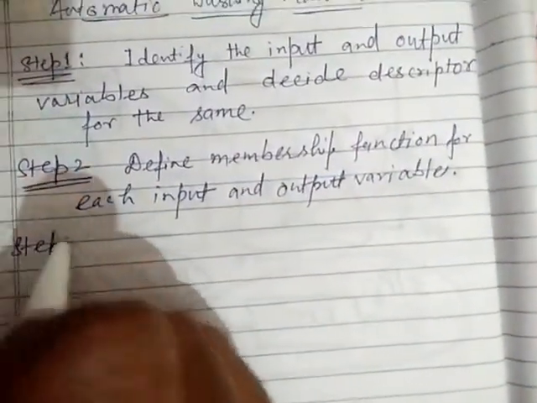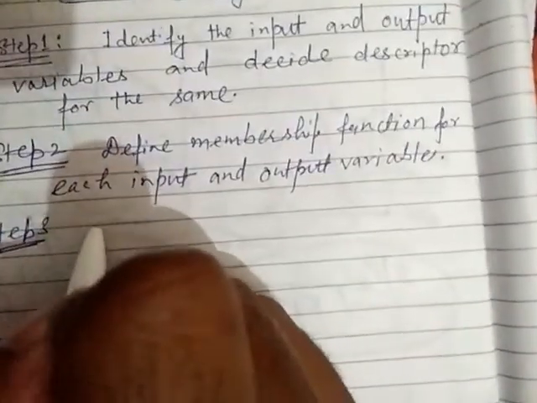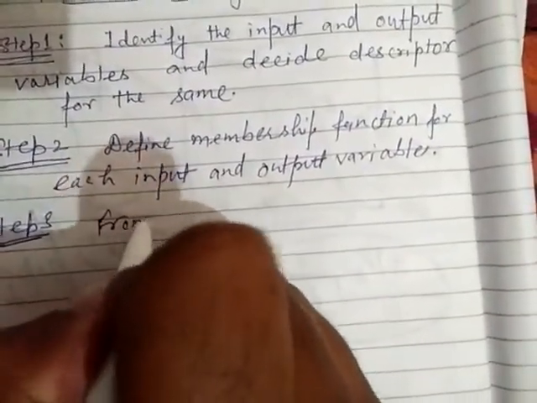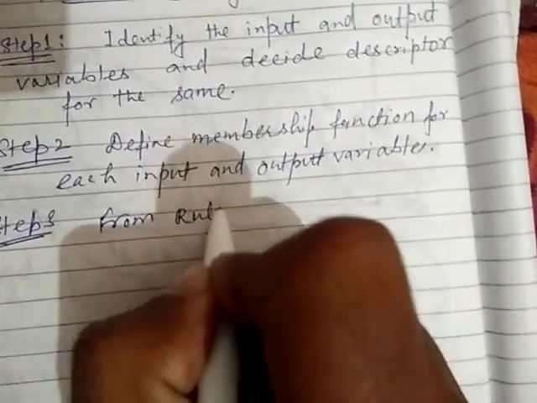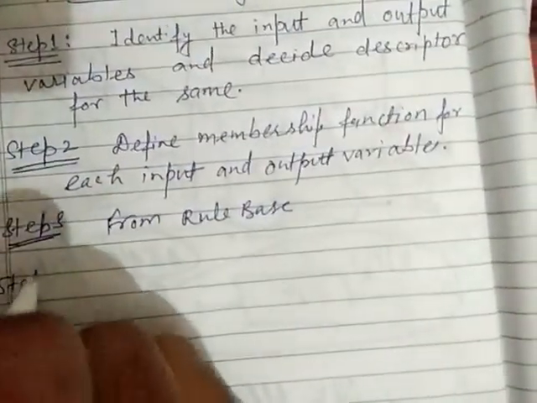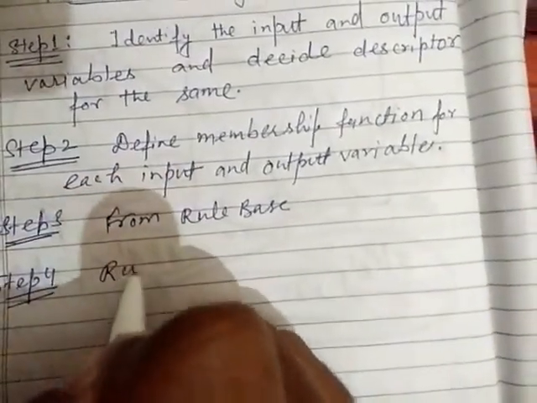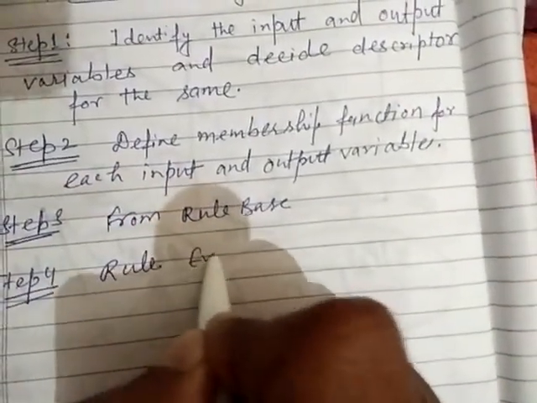Step 3, form the rule base. Step 4, rule evaluation.